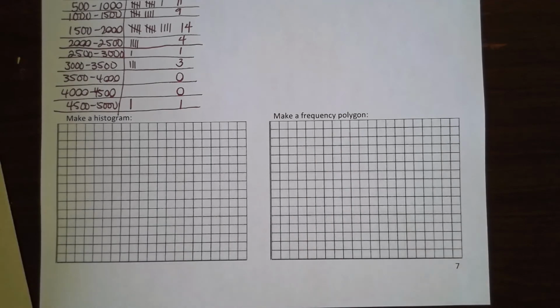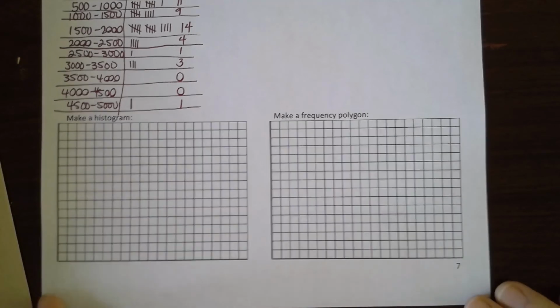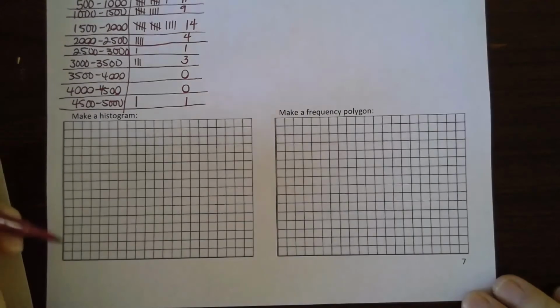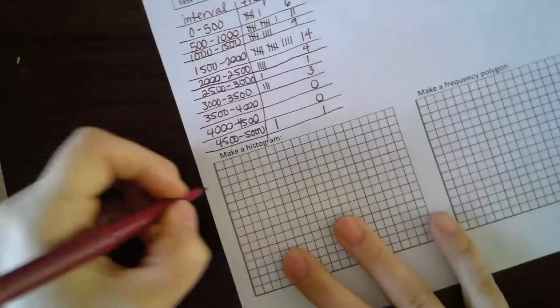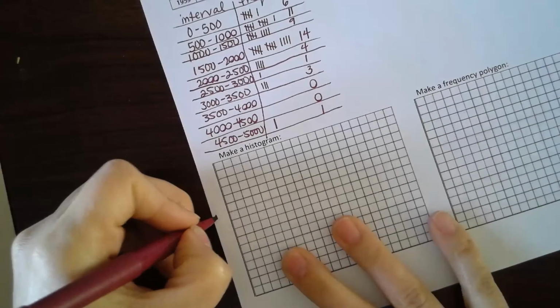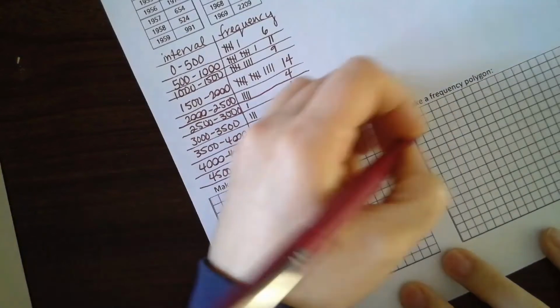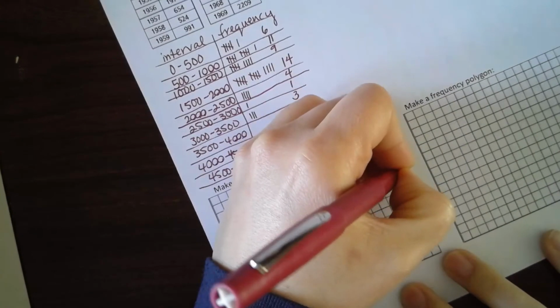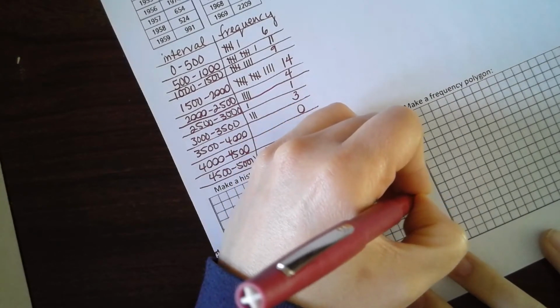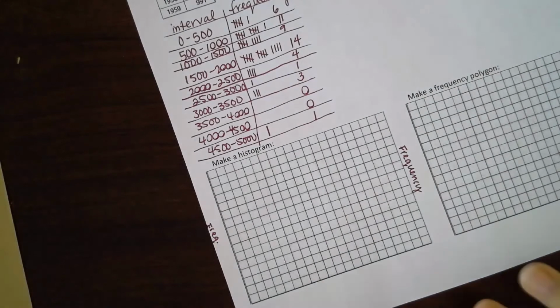Okay, so how we want to do that is we want to map out scales on our y-axis. We always have frequency. I didn't leave myself a lot of room here to write this, so I'm going to squish that in there. But our y-axis always has frequency on it.